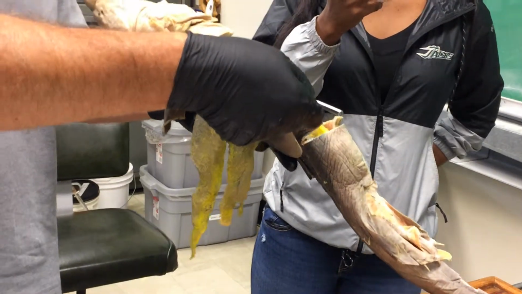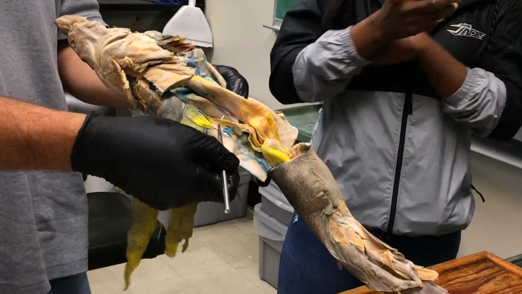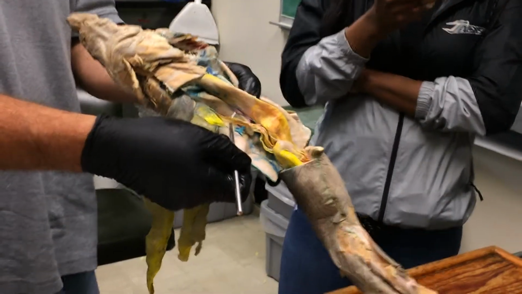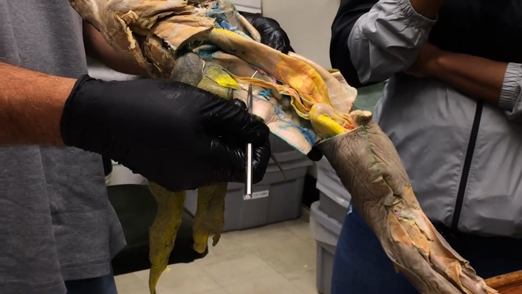And what people sort of don't realize is that running through the lesser omentum, there's a bile duct and blood vessels. And they get confused by that. But that is the lesser omentum. You guys all saw that? All right, good.